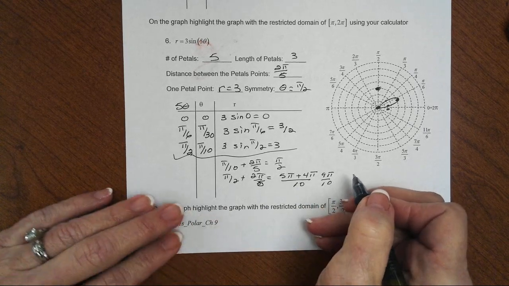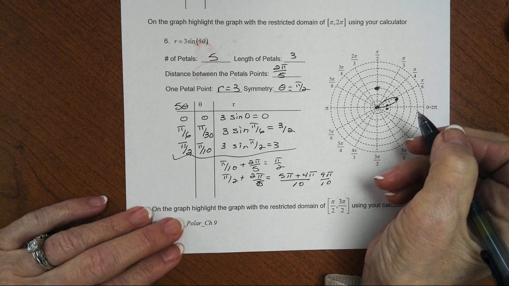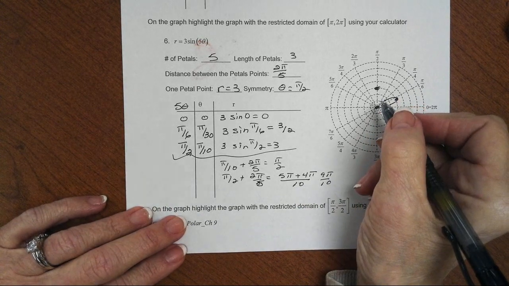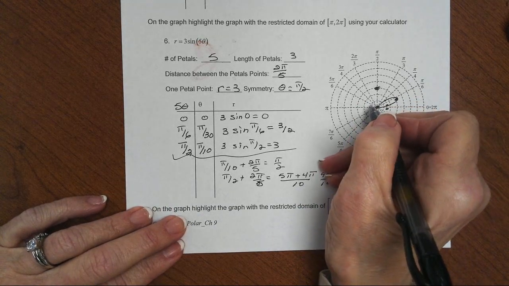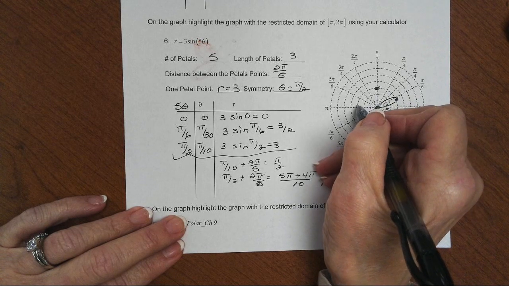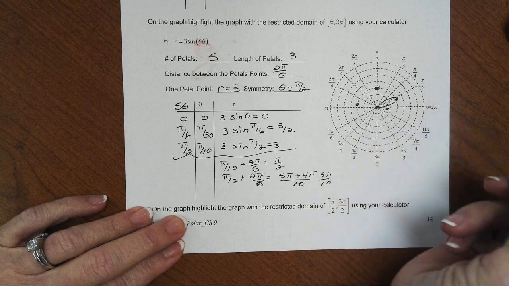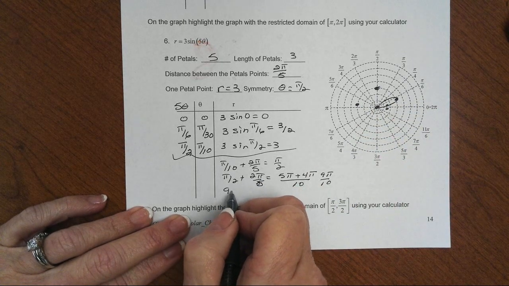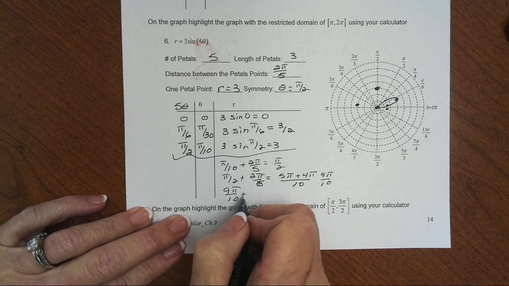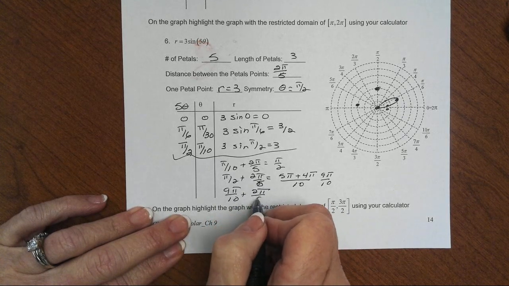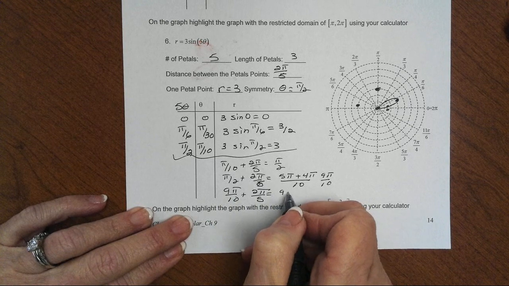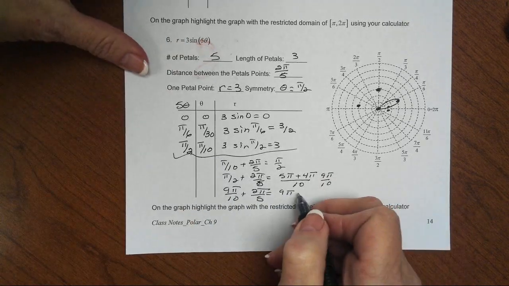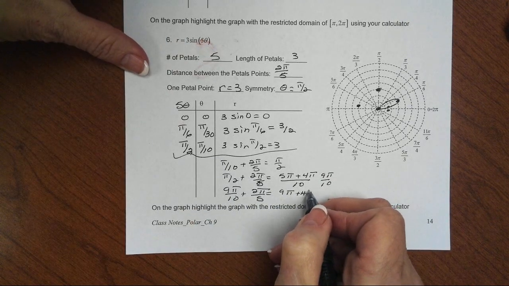So it's almost 1 whole pi. Not quite. So it goes a little bit, but the radius is still 3. 1, 2, 3. And then we keep going. 9 pi over 10 plus 2 pi. So that's 9 pi plus 4 pi over 10.